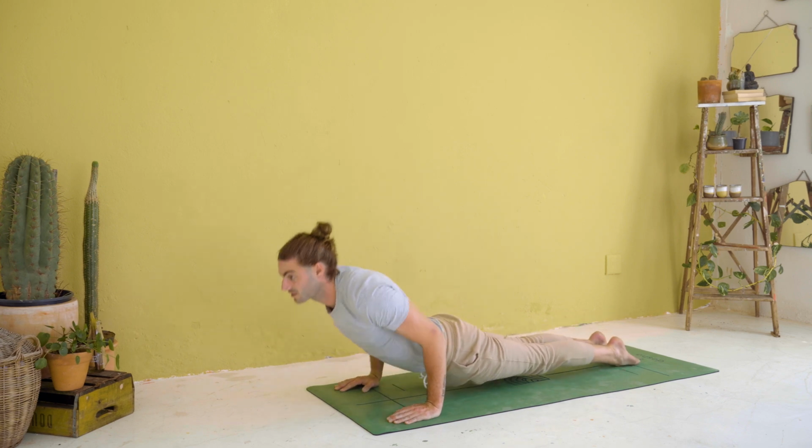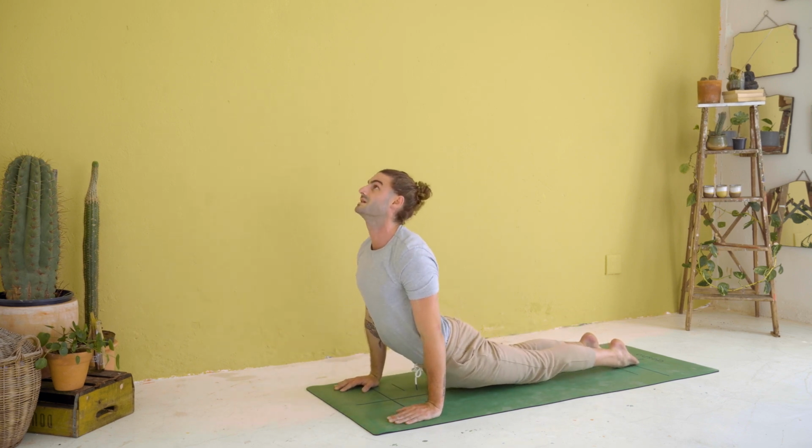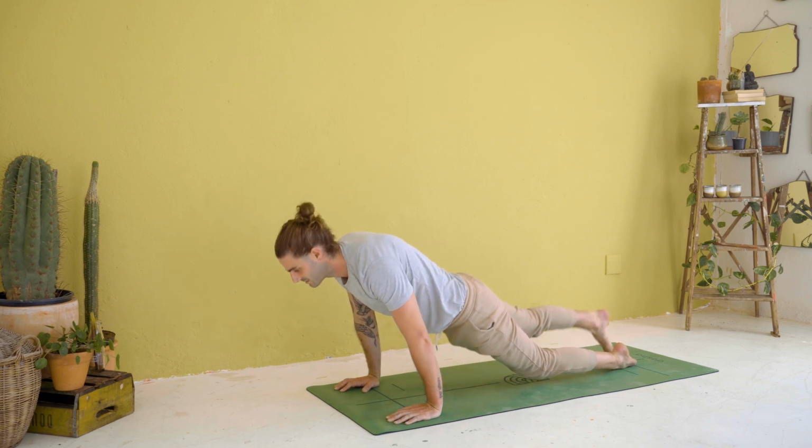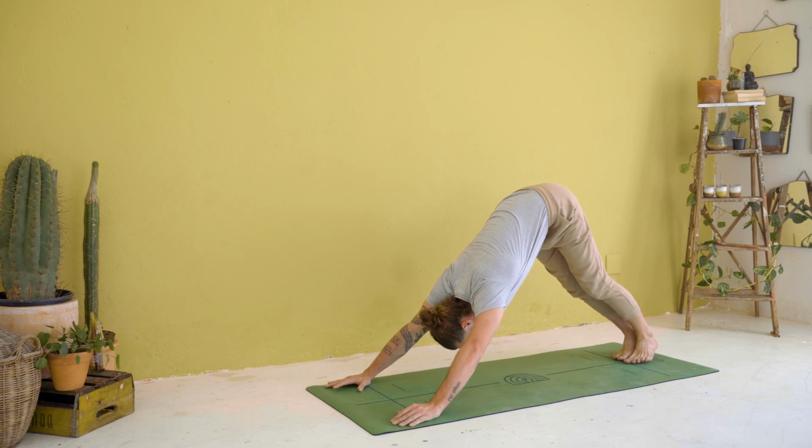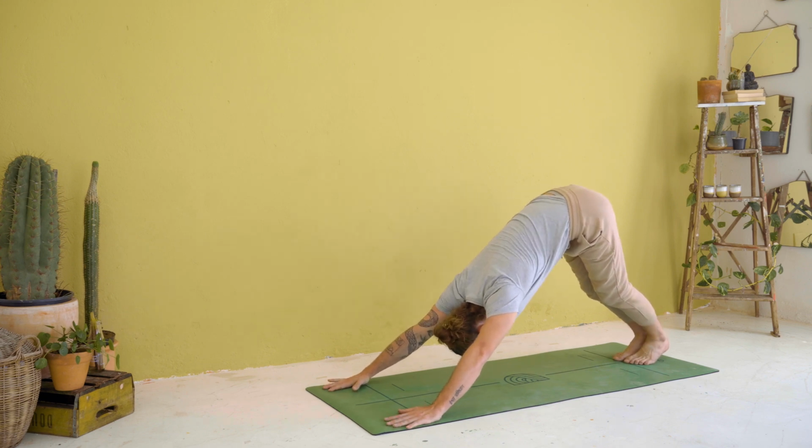Inhale, upward facing dog. You can do this. Roll your shoulders back, squeeze. Exhale, down dog, shift the weight back, lower the heels down. Reconnect with your breath. Take a moment.